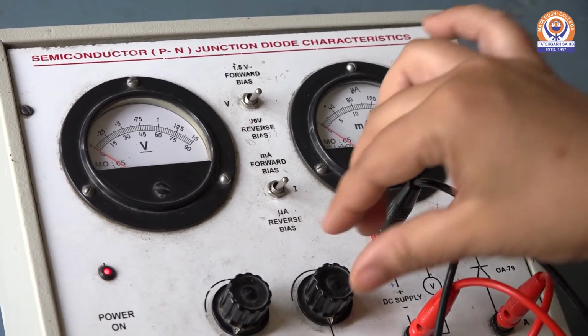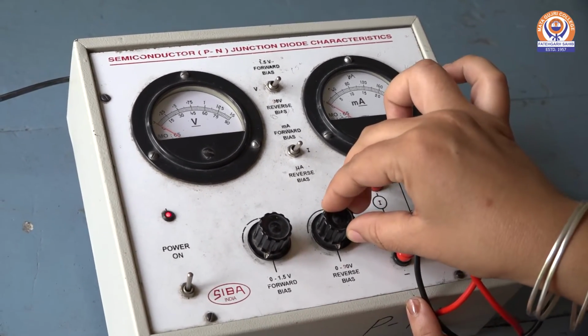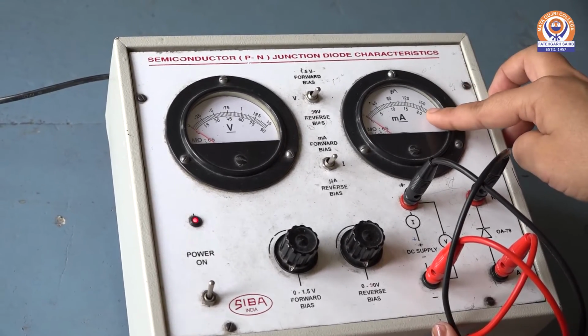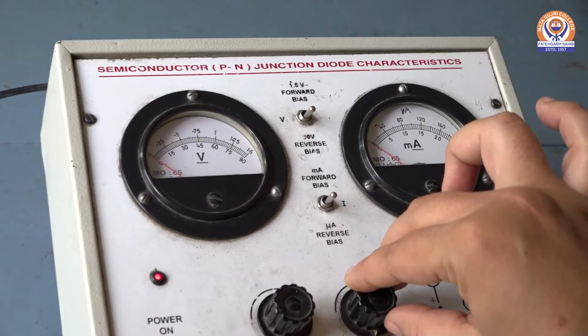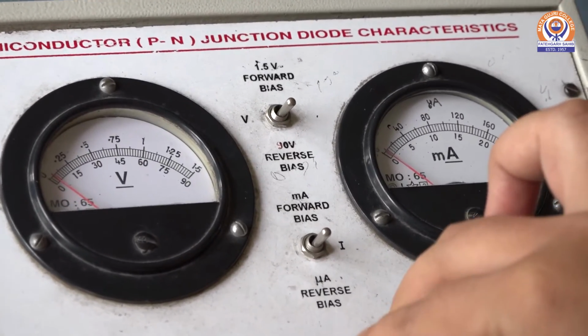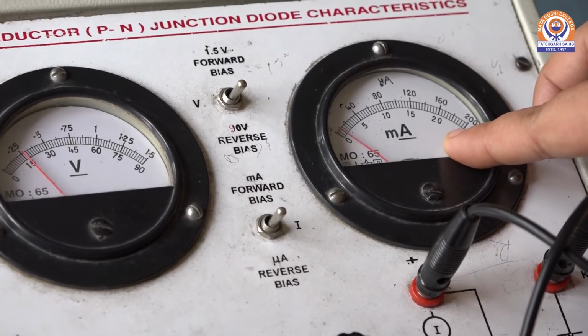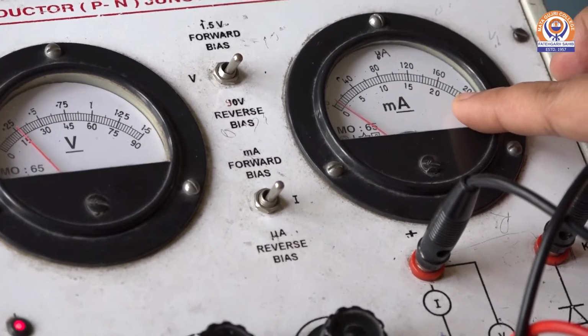Now, we will increase the voltage in small steps from this knob and note the corresponding current values from this ammeter. We can see in reverse biasing, with the increase in voltage value, the flow of current is very small, that is, majority charge carriers can't cross the junction.